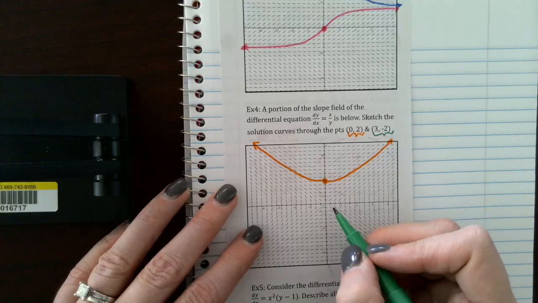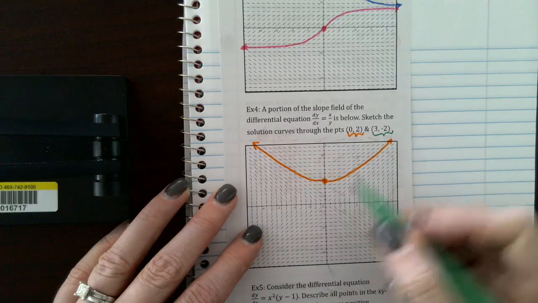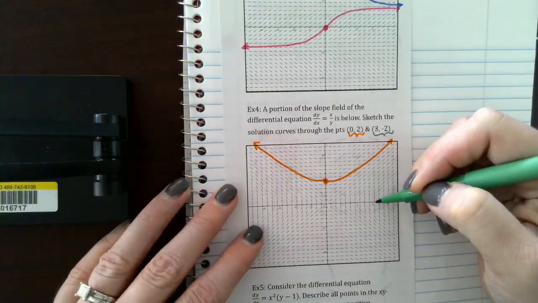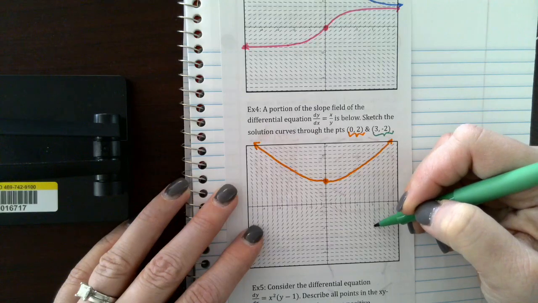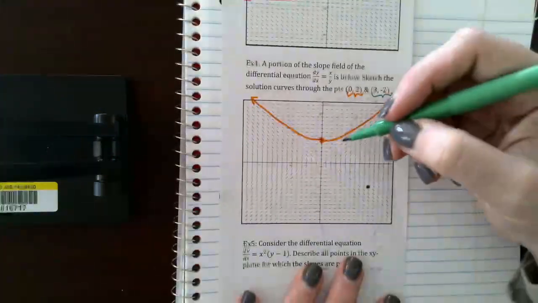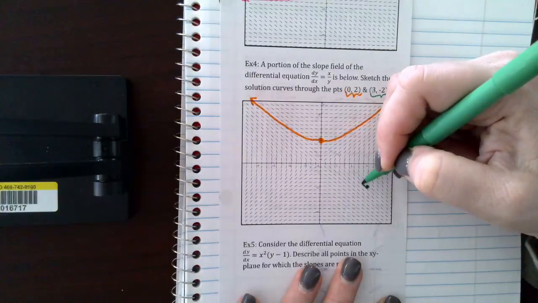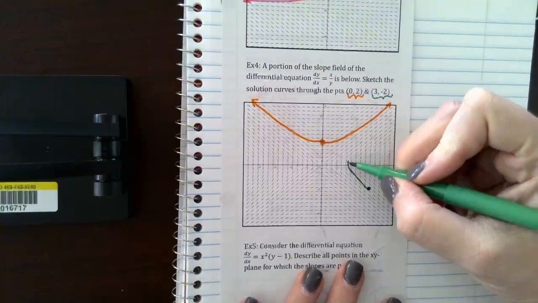This is (3, -2), it's just (3, -2). Oh, JK, (3, -2), thank you. Is it here? There you go. So then once again, I'm just going to follow these slopes as best as I can.